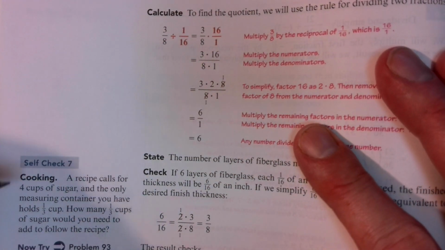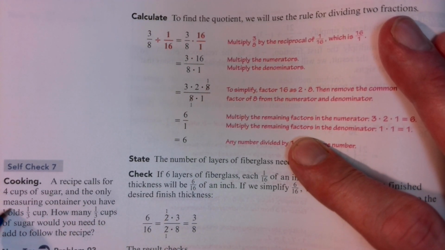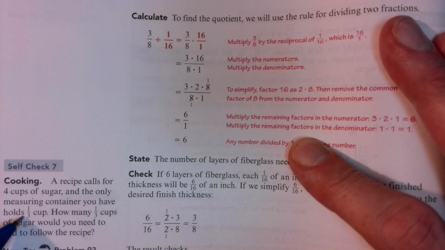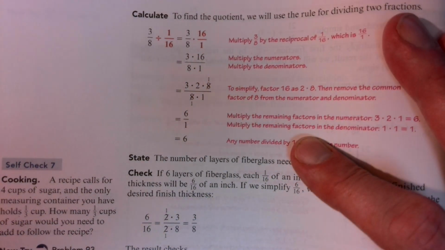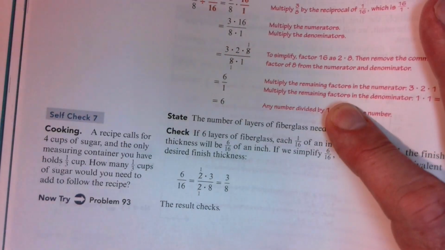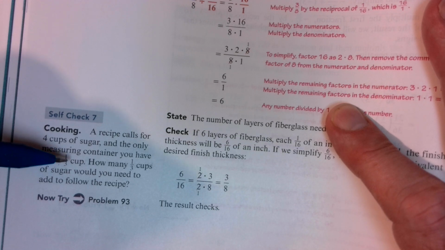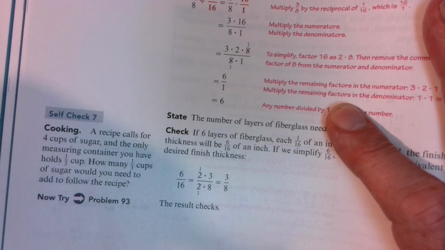A recipe calls for 4 cups of sugar, and the only measuring container you have holds 1/3 of a cup. So you need 4 cups of sugar, and you have a 1/3 cup measuring container. How many of those do you need to use to get the recipe?